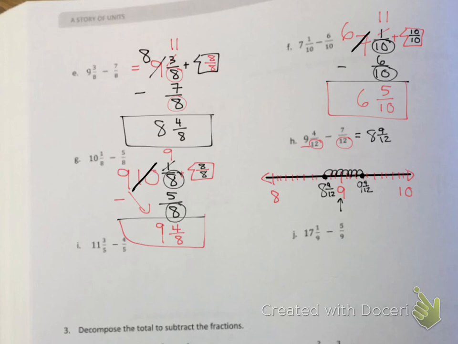So I hope that this was an easy lesson today, something informative for you to look at. And good luck. I hope that the standard algorithm helps. I hope that the number line helps. And good luck with today's math. Subtracting fractions from a mixed number.